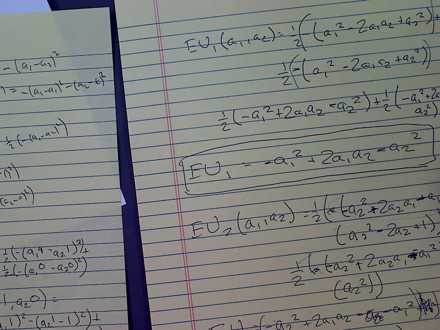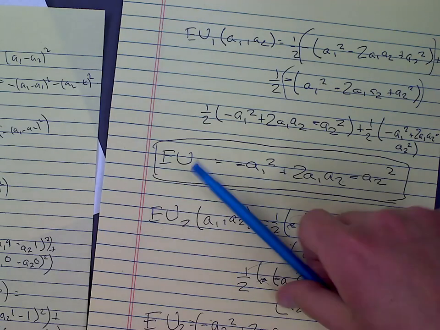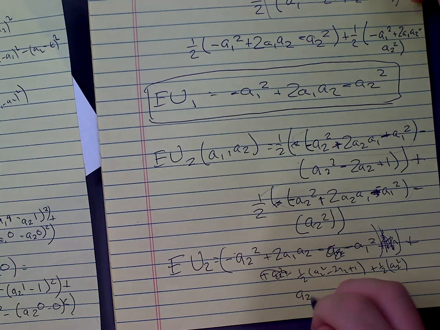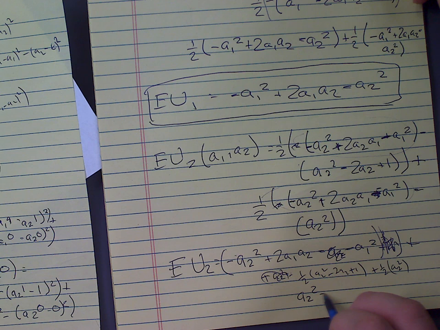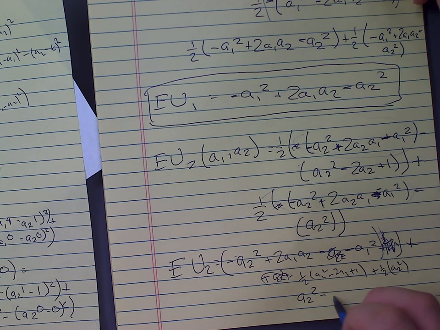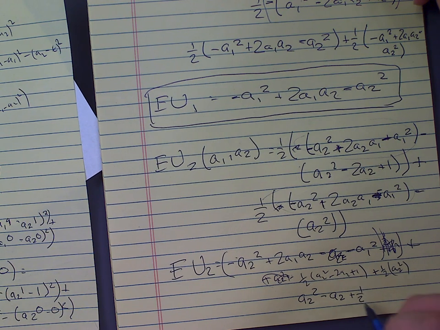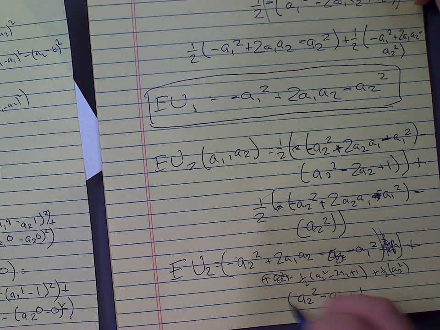That's this part here with the multiplying the half, and then plus 1/2 times A2 squared. Right. Okay. So it's again just A2 squared minus A2 plus 1/2. Yeah. That's good.